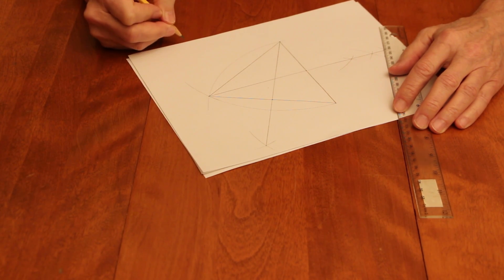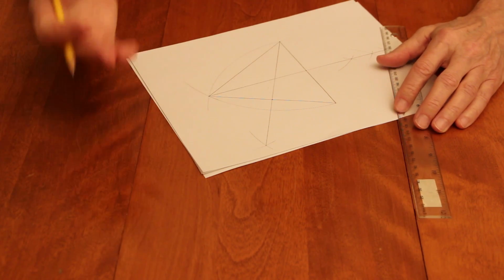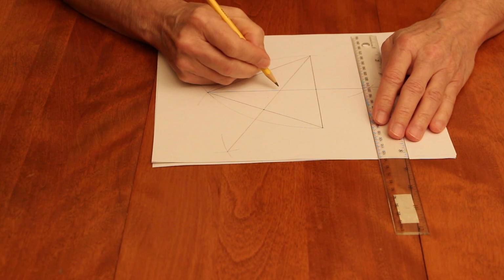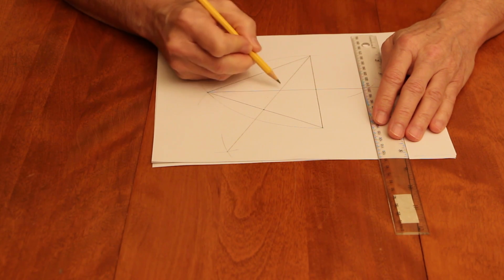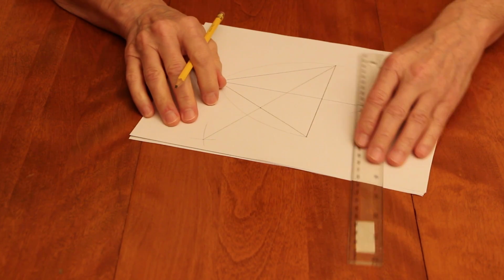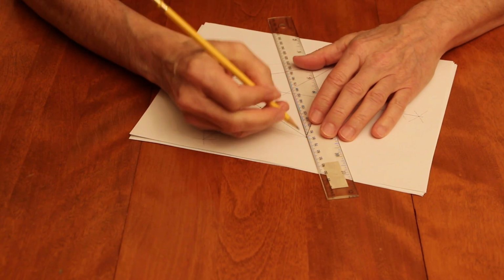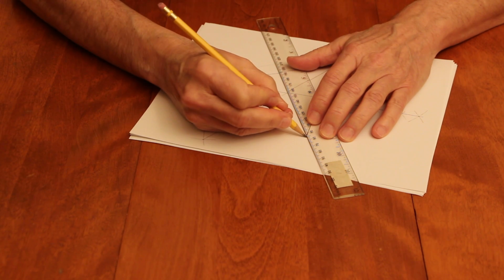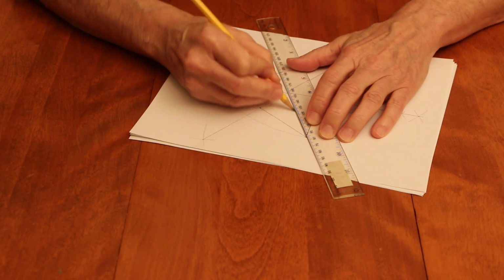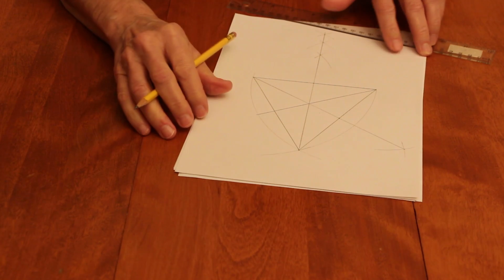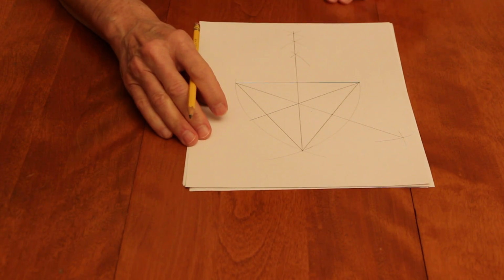And I could do the same over here, but the Greeks also discovered this. They said, oh, look at that. This point is the middle of the triangle. All I need to do now is just come here and join that to these two points. Beautiful. So now we're in business and ready to proceed.